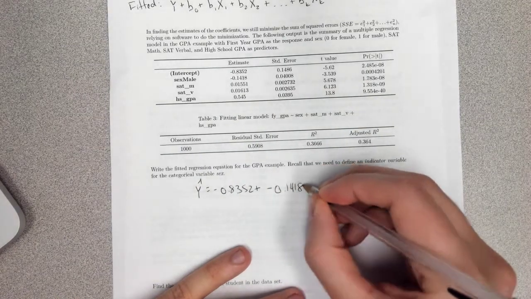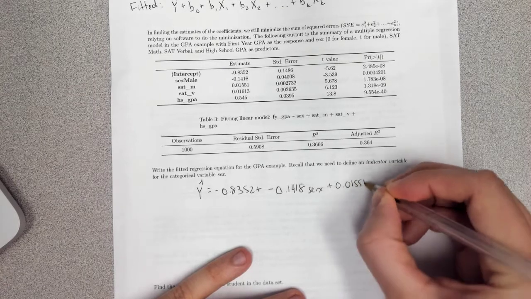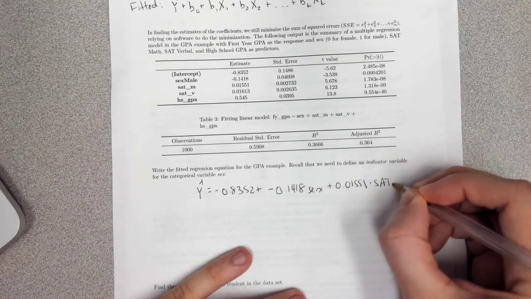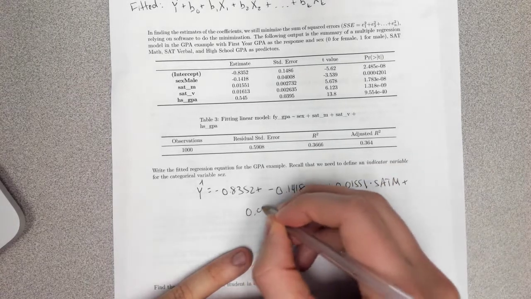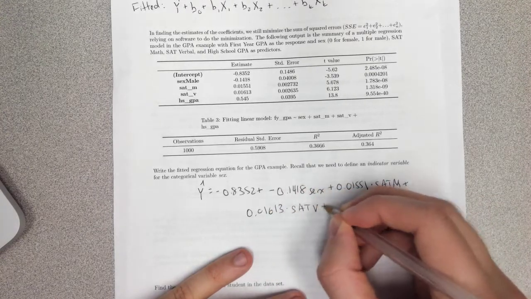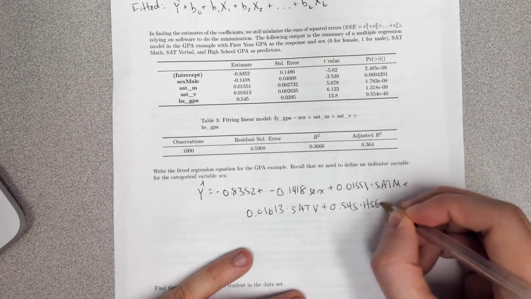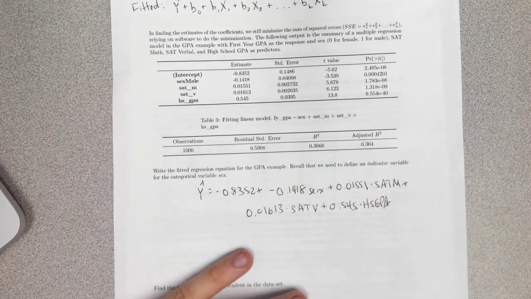And so our fitted model for this example, I'm just taking these estimated coefficients and multiplying by these various predictors.